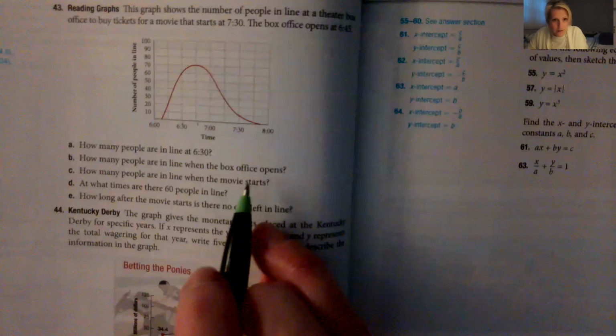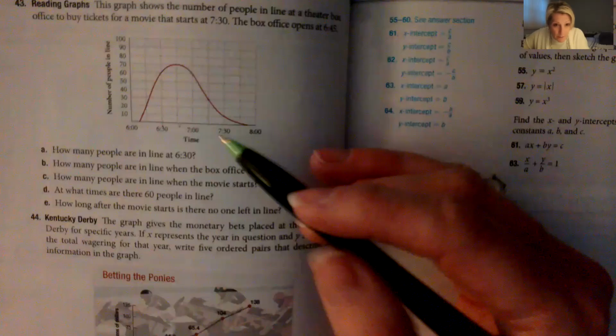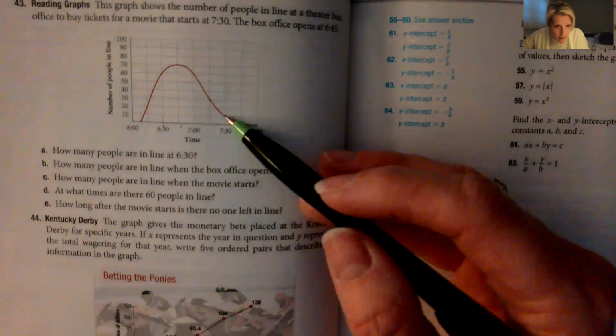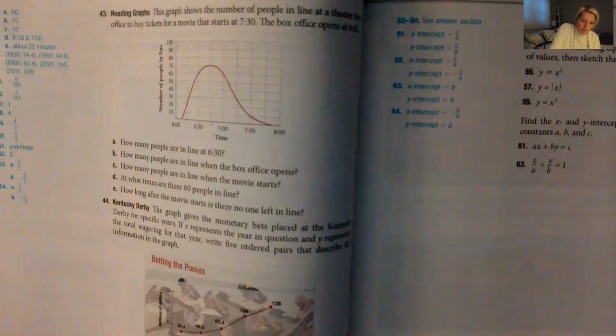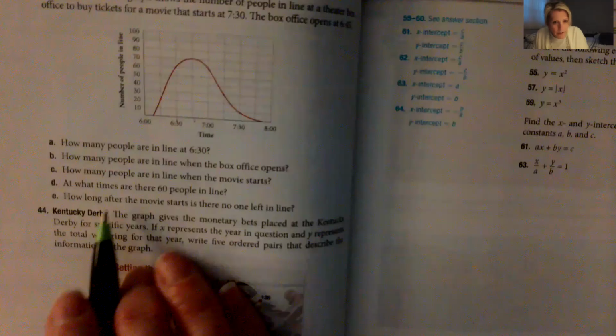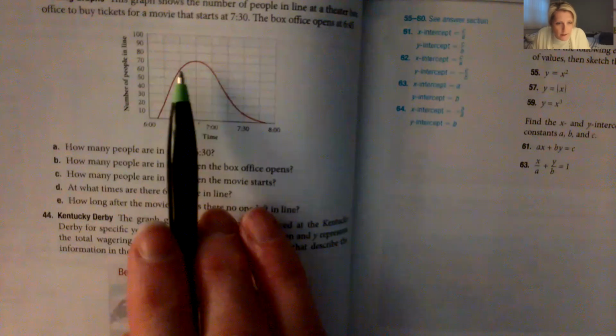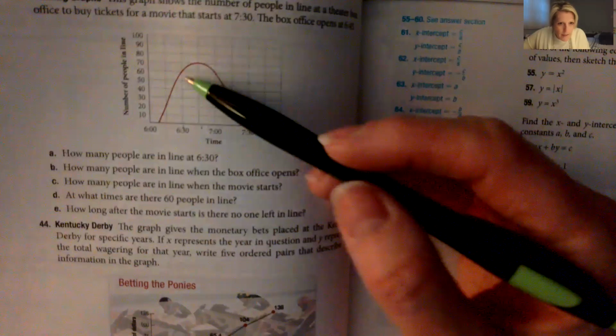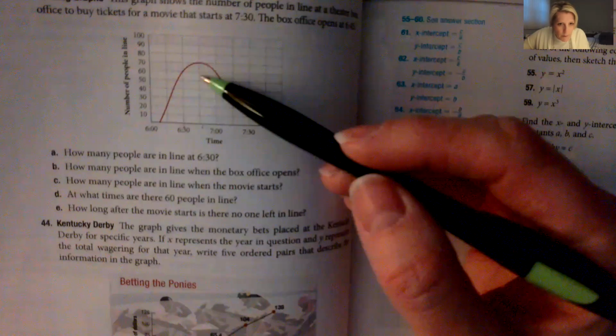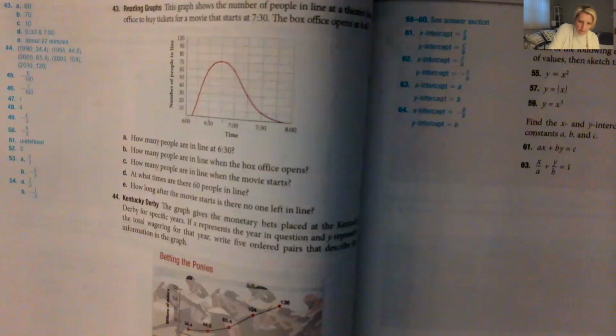Then C says, how many people are in line when the movie starts? So the movie starts at 7:30, and it looks like there's still people in line waiting at 7:30. So it looks like there are 10 people waiting in line at 7:30. And then letter D says, at what times are there 60 people in line? So let's go up to 60, and it looks like it hits our graph twice. So it looks like first there's 60 people in line at 6:30, and then there's 60 people in line if we go over, and it looks like at 7 o'clock. So both at 6:30 and 7 p.m.